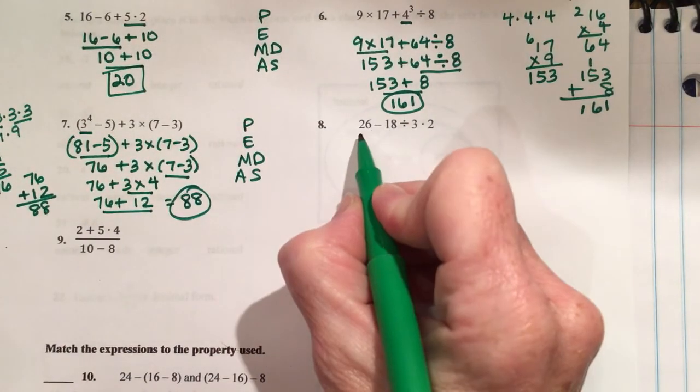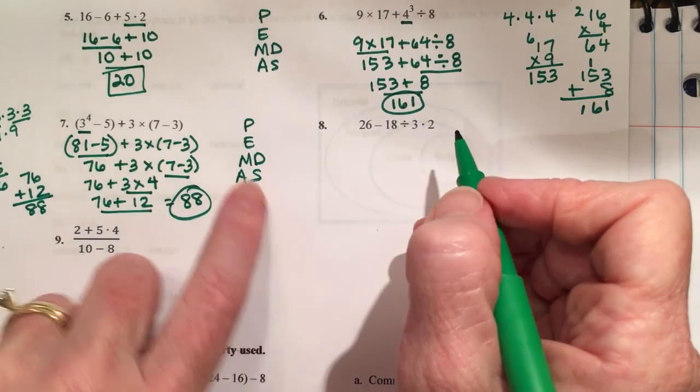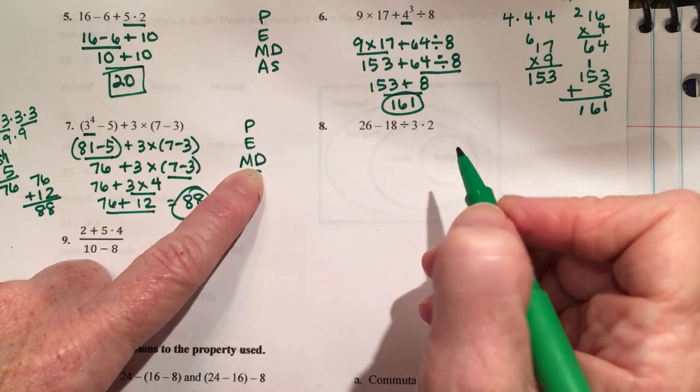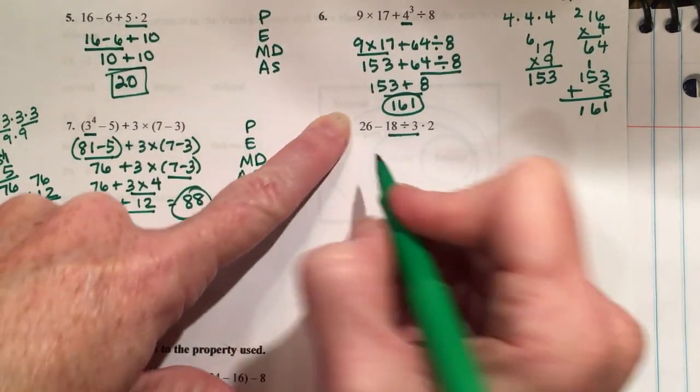Number 8. 26 minus 18 divided by 3 times 2. All right? So no parentheses, no exponents, multiply and divide are both in this problem. But which do you see first? You see divide. So we're going to start with that.